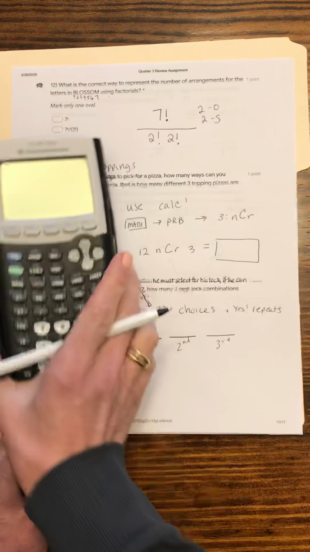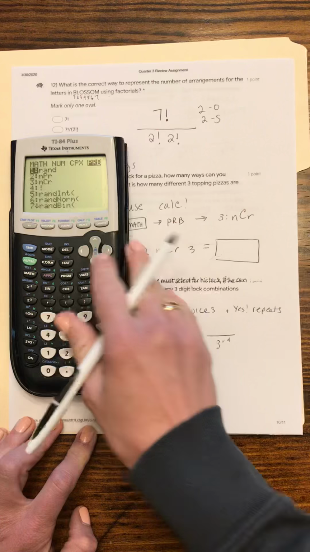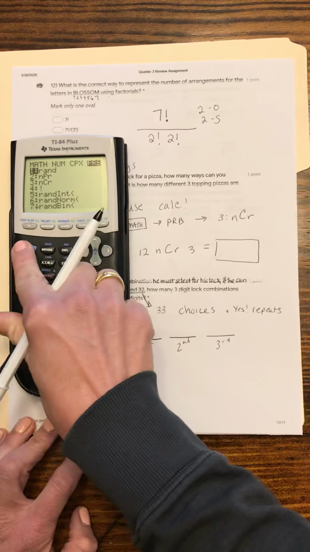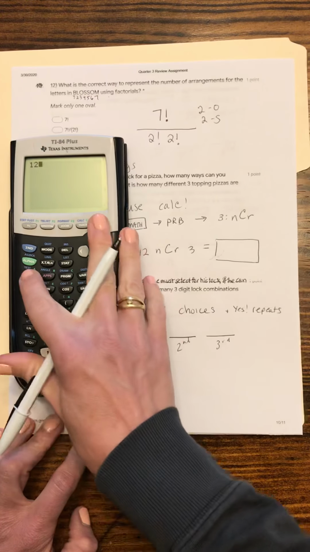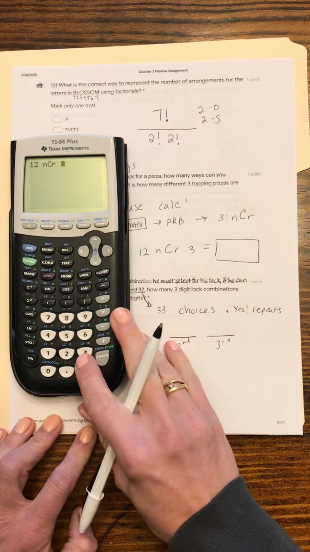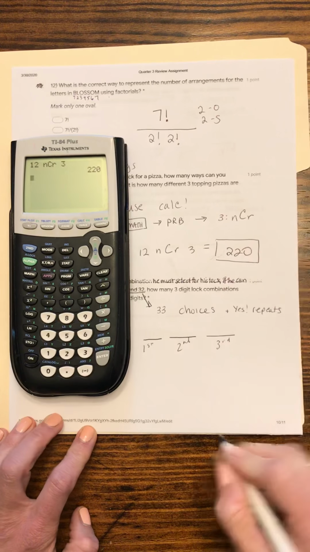The steps are, you want to hit your math key, then you scroll across the top to the PRB, and there is the combination key. But before we can type it in, we've got to type how many total options we have. 12, math, PRB, combination, 3, and that turns out to be 220 choices.